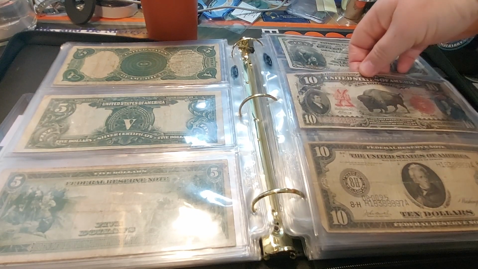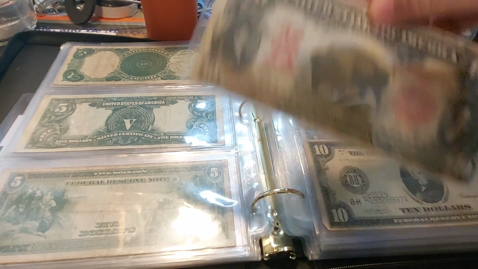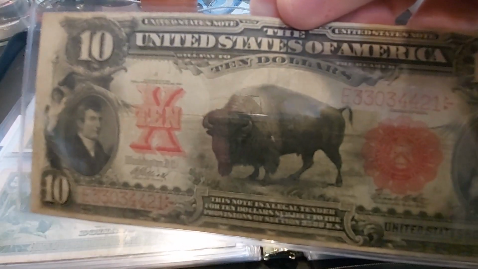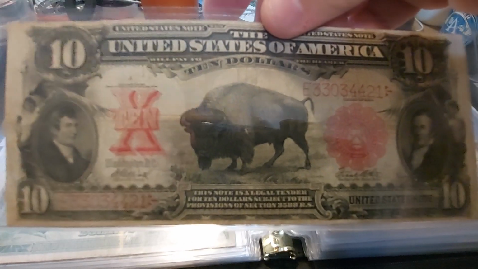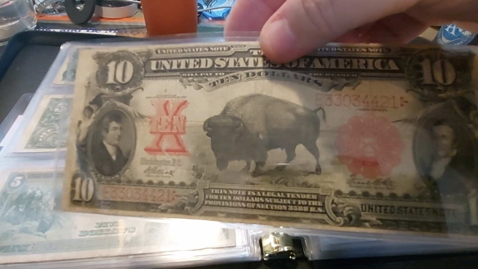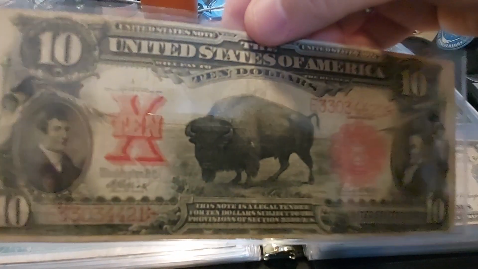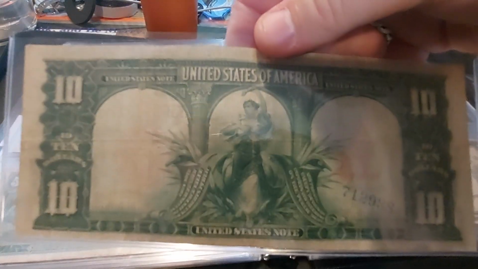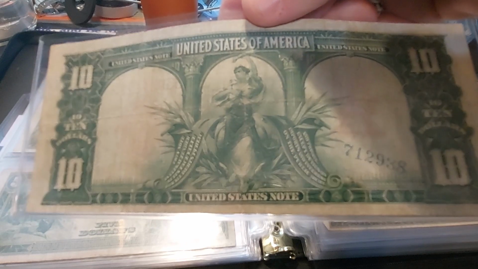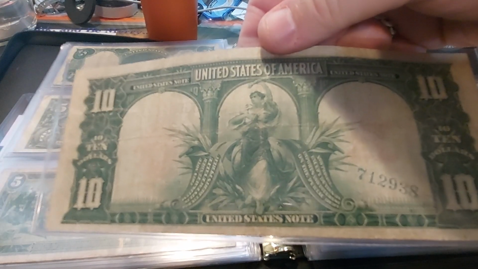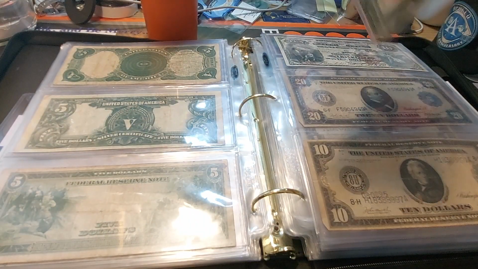There. The Bison $10 bill. Highly sought after, highly collected bill. Only the Indian Chief is nearly as collectible as this one is. I just wish I didn't have that stamp down there. But still a very gorgeous reverse.